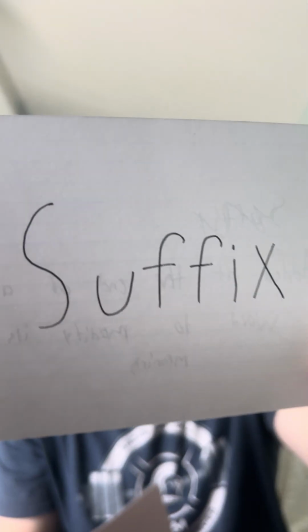So prefixes are done. Now we have suffixes, which are added at the end of the word to modify its meaning as well. Our first one will be tomy, which would be incision or to cut into. Our next one will be otomy, surgical incision. They seem similar, they're different. And stenosis, which is constriction or narrowing.